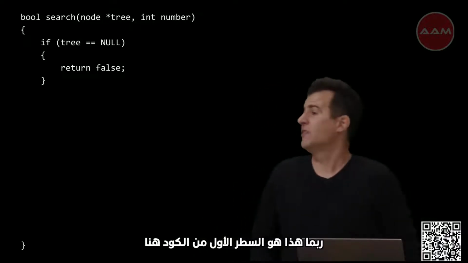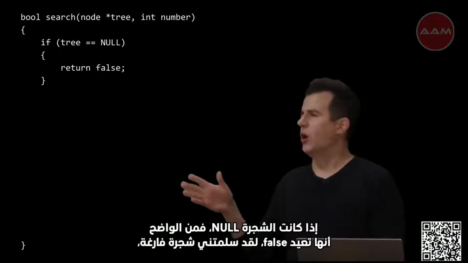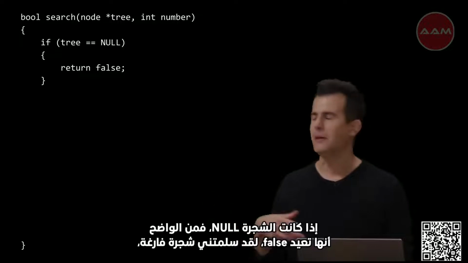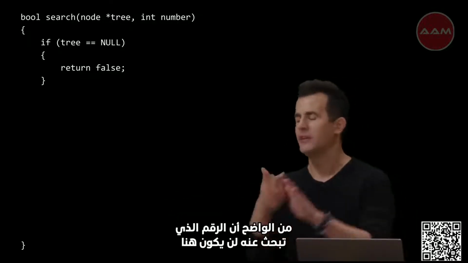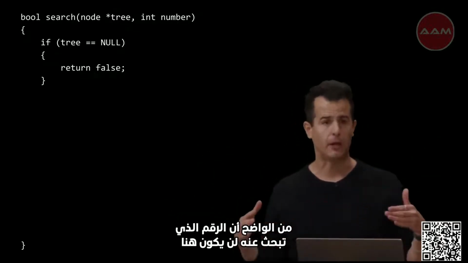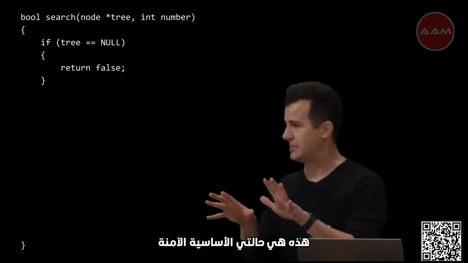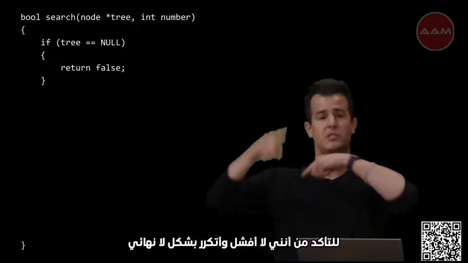Here's maybe my first line of code here. If the tree is null, then obviously return false. You've handed me an empty tree. There's nothing going on. Obviously, the number you're looking for is not going to be here. So that's my safe base case to make sure I don't screw up and recurse infinitely.